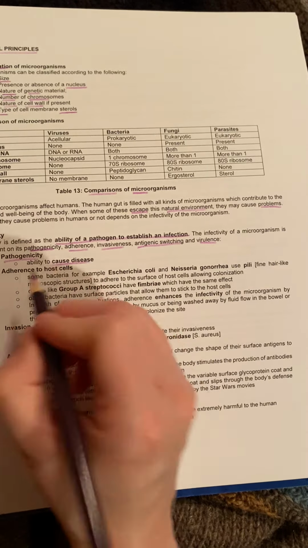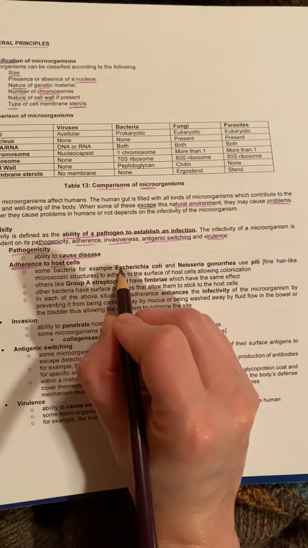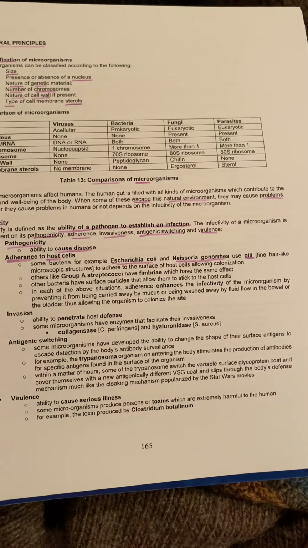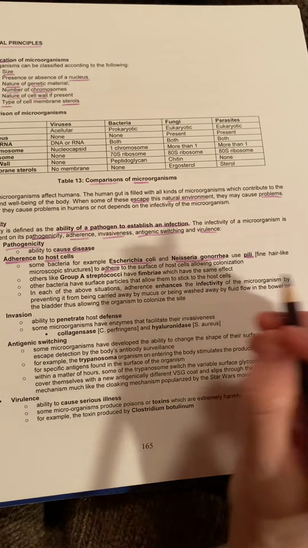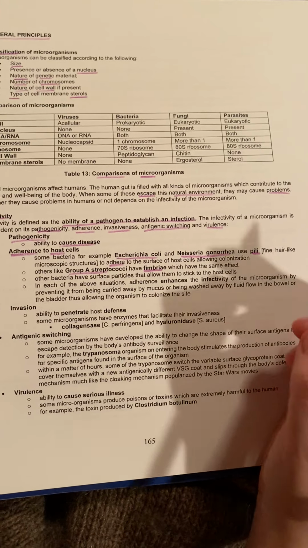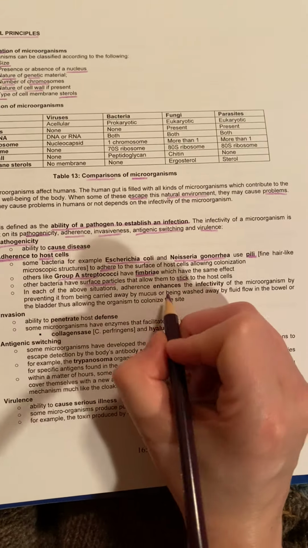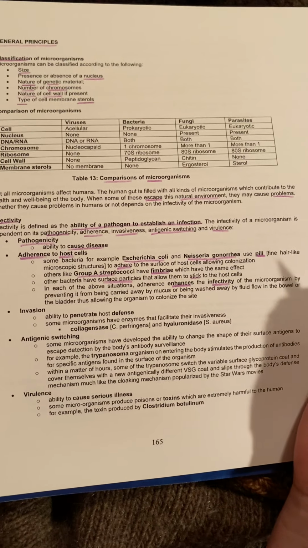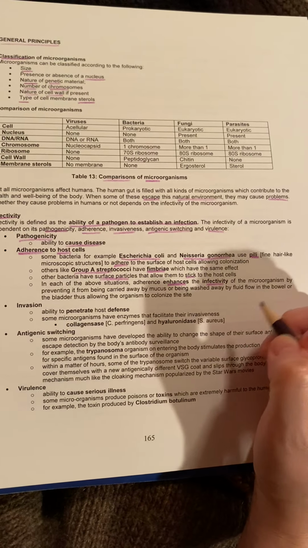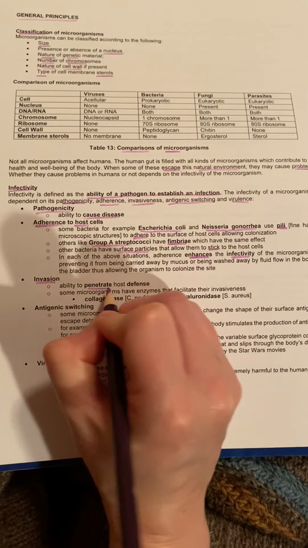Pathogenicity, ability to cause disease. Adherence to host cells, like Escherichia, I've always just said E. coli, and Neisseria gonorrhoeae use pili to adhere. Other groups, like Group A strep, have fimbriae, which have the same effect. Other bacteria have surface particles that allow them to stick. In each of the above situations, adherence enhances the infectivity of the microorganism by preventing it from being carried away by mucus or being washed away by fluid flow in the bowel or the bladder, thus allowing the organism to colonize the site.